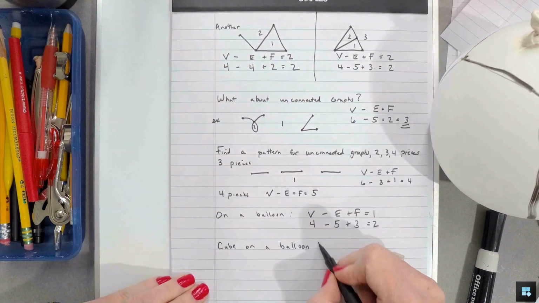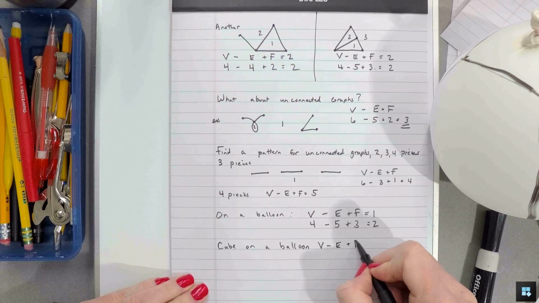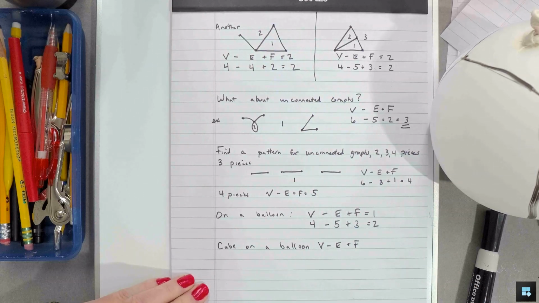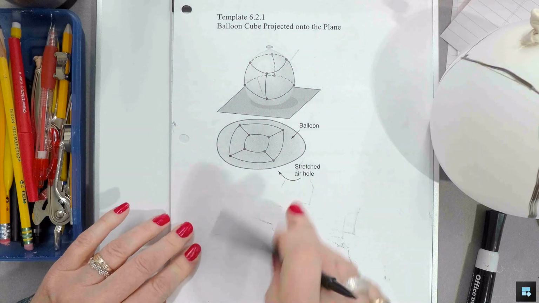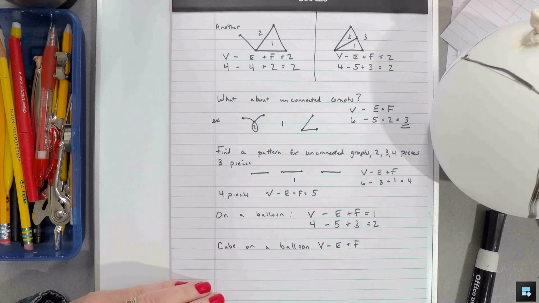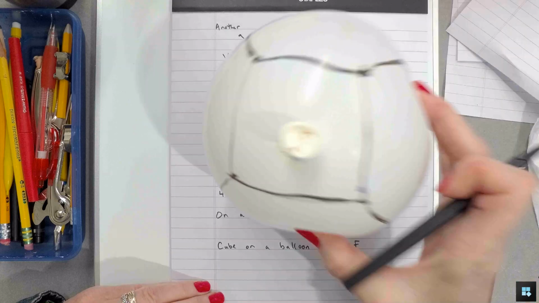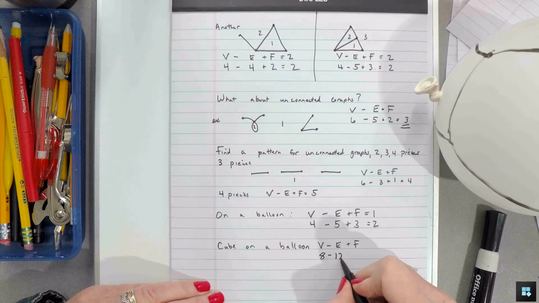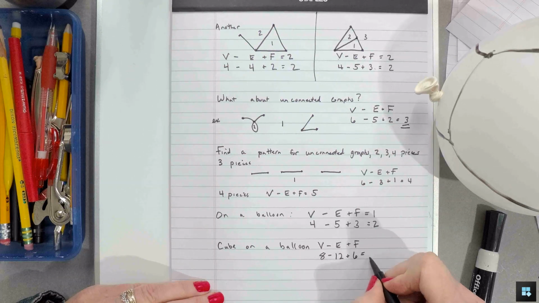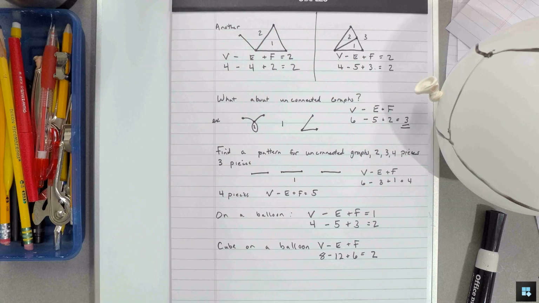So when we say v minus e plus f, we're still working with a connected graph. These all make a connected graph. So our vertices on the balloon, there were 8 corners, there were 12 edges, and there were 6 faces. And that still brings us to 2.